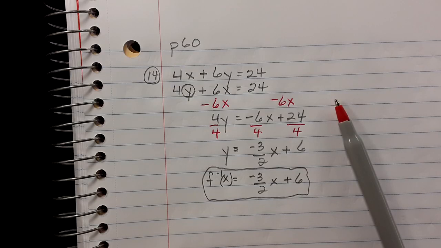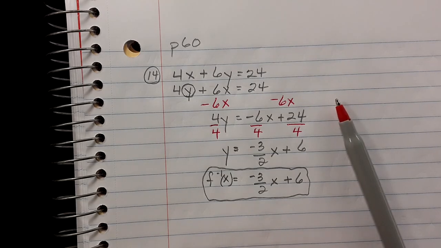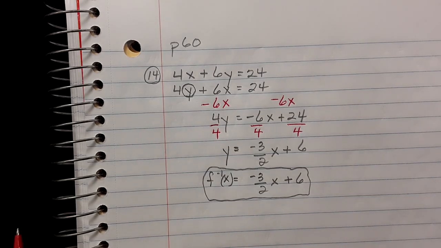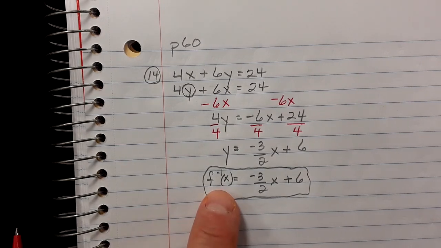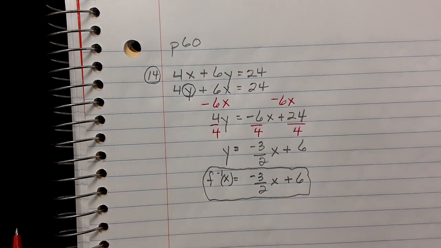They just put divided by 4 over it. Yeah, it's kind of weird. No, they didn't write it in F inverse form then. Depends on the answers.